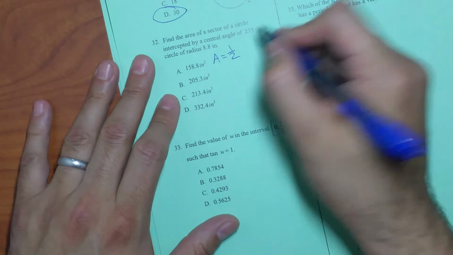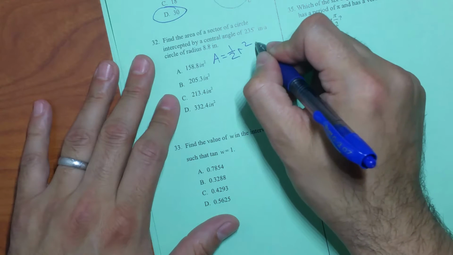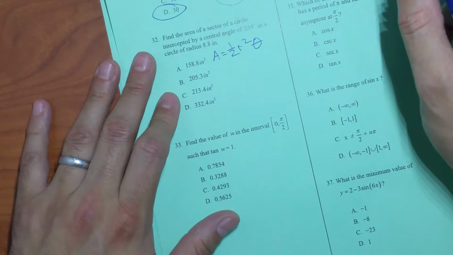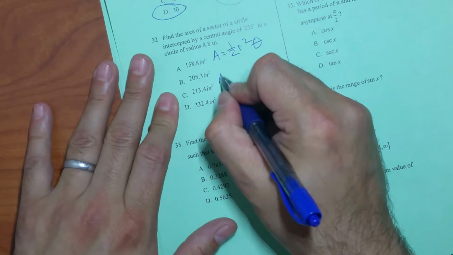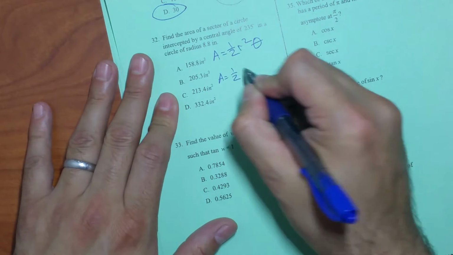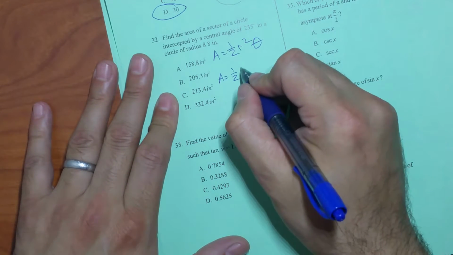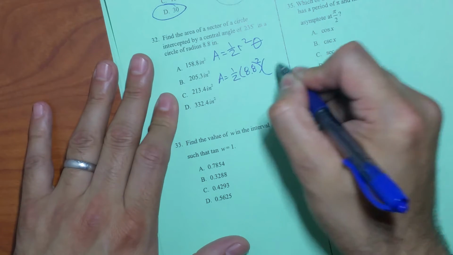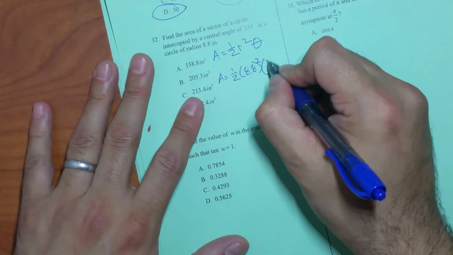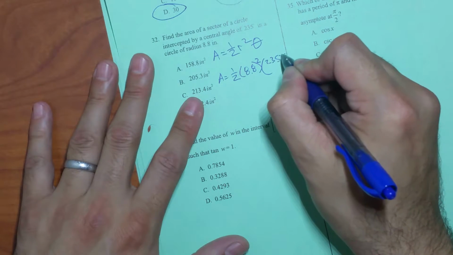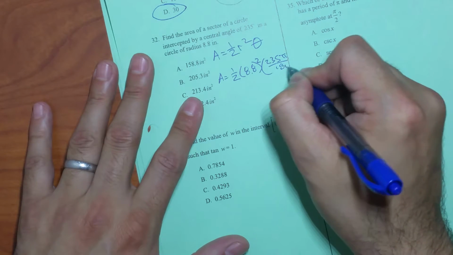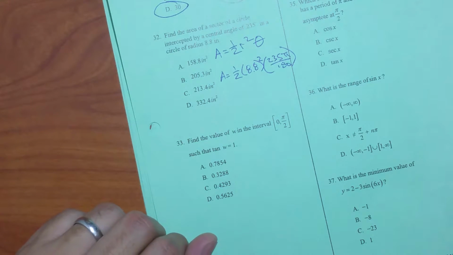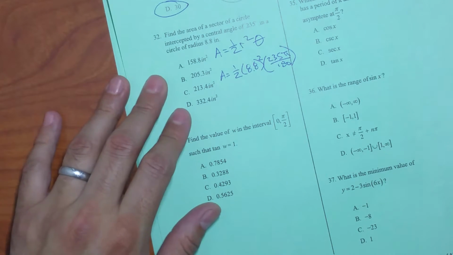One half r squared theta, and theta has to be in radians. So area equals 1/2 r squared, so it's going to be 8.8 squared times 235 pi over 180, because I'm converting it to radians, right? So let's go ahead and throw that in the calculator.